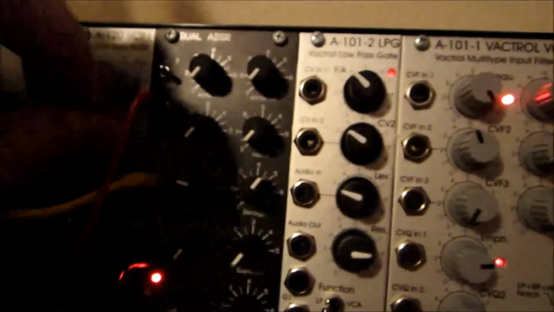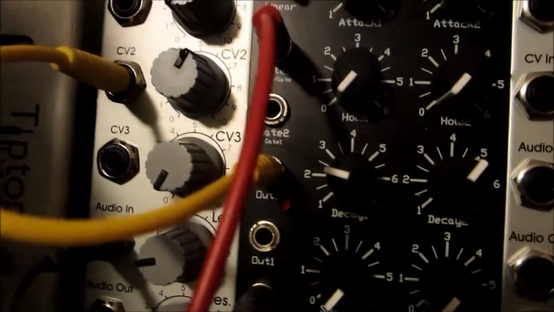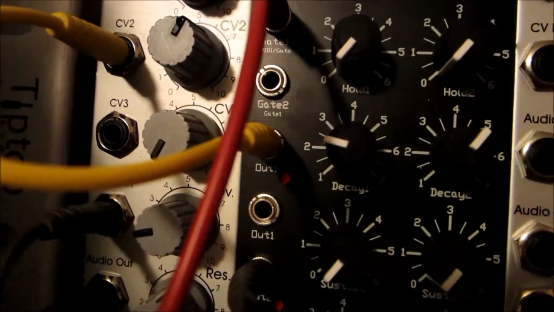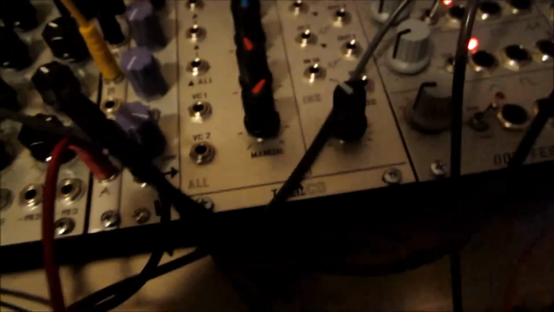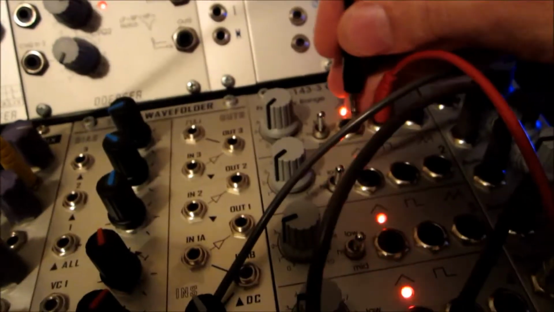So, to demo the voltage control, start doing impulses here, and then take the control voltage input and connect it up to an LFO.